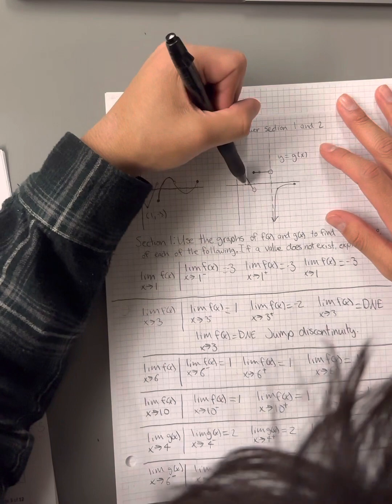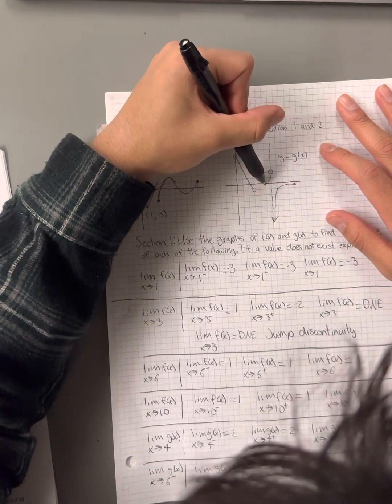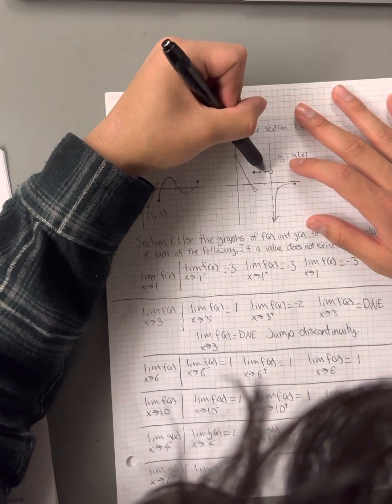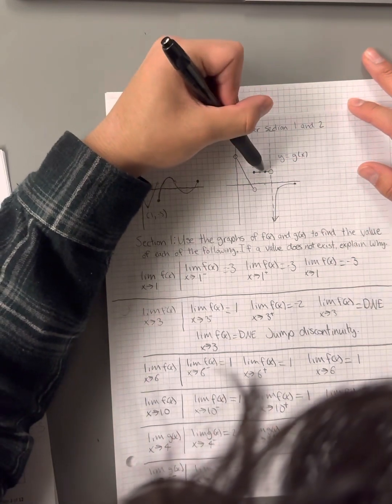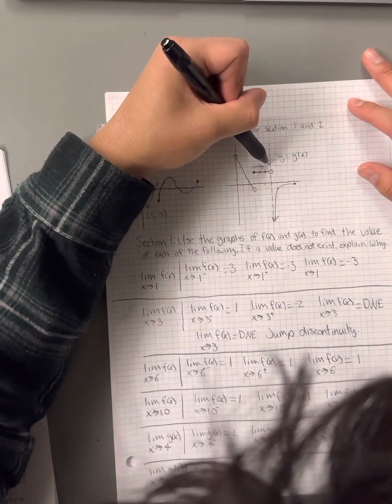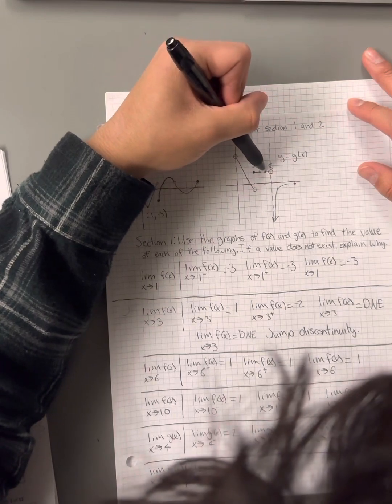So g of 5 is at 2. Approaching from the left is 2. Approaching from the right is also 2.